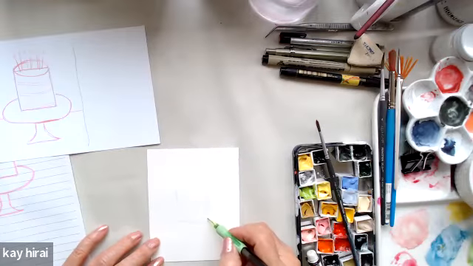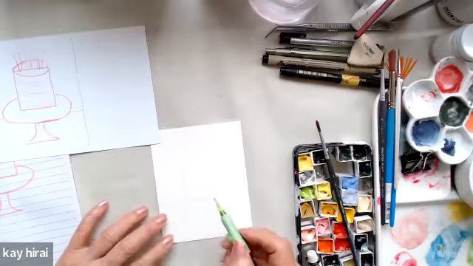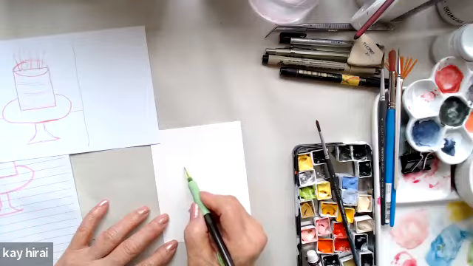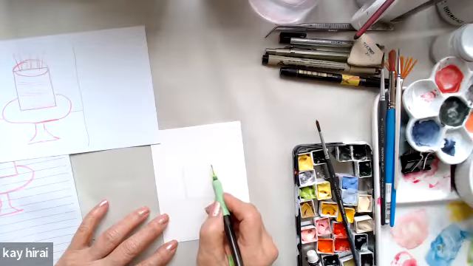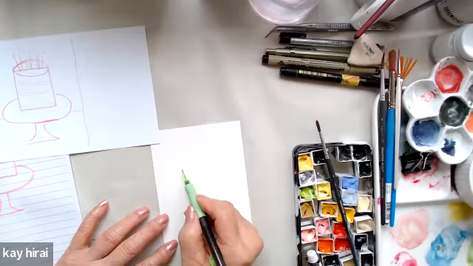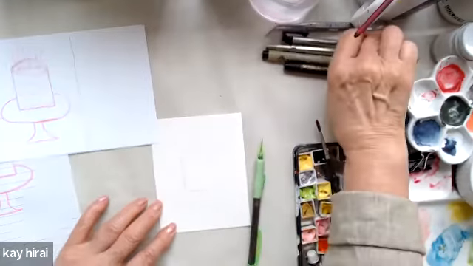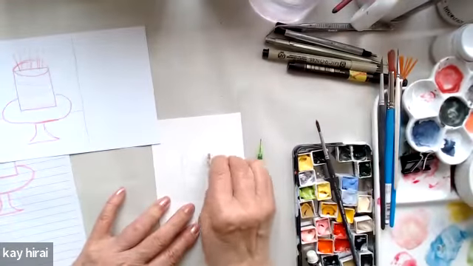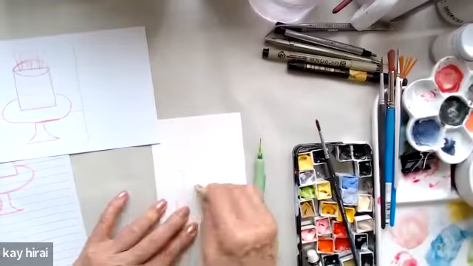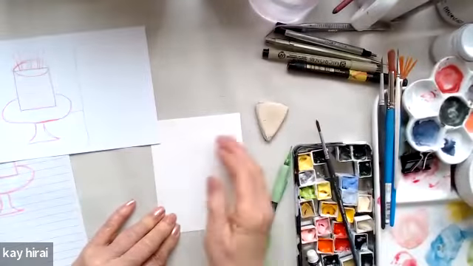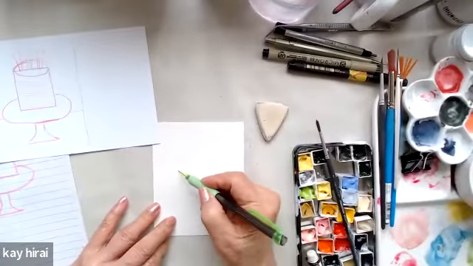And I want to make sure I place this cake in the right place. And then I'm going to draw the oval shape for the top of the cake. And I'm just wondering if I should make this cake a little bit larger. I think I will. So I'm just going to go ahead and expand this cake out a little bit. So I'm going to make the square a little bit wider. And a little bit wider.